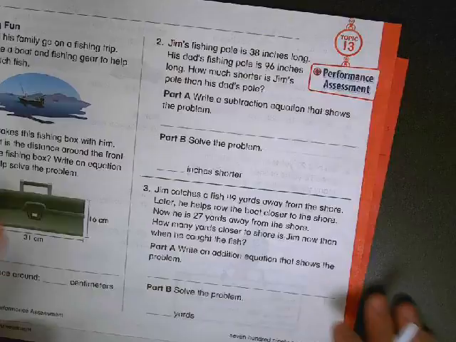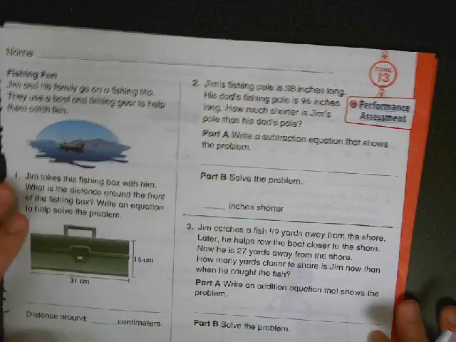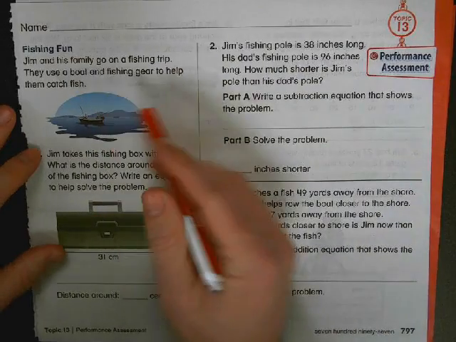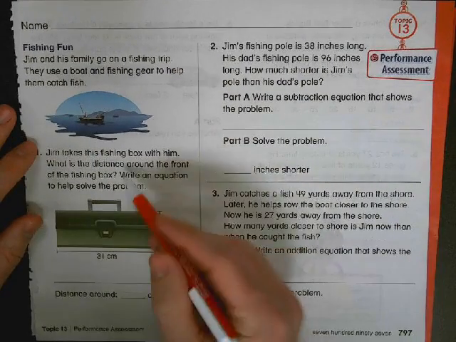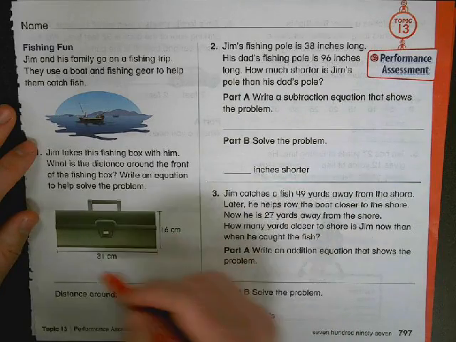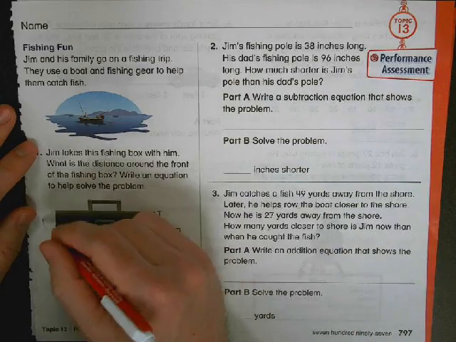I'm going to go ahead and go over the next 2 pages with you so you have an idea what's going on with this. It says Jim and his family go on a fishing trip. They can use a boat and fishing gear to help them catch fish. Jim takes this fishing box with him. What's the distance around the front of the fishing box? Write an equation to help solve.